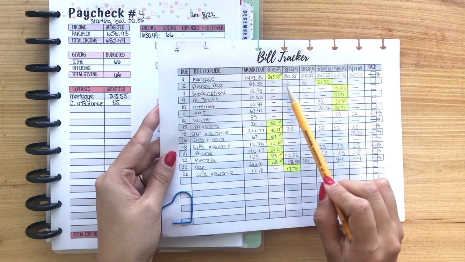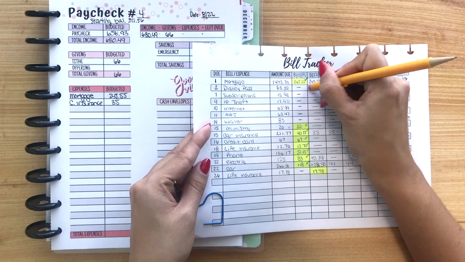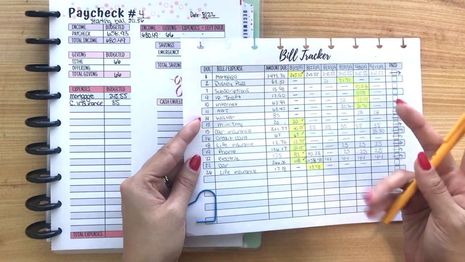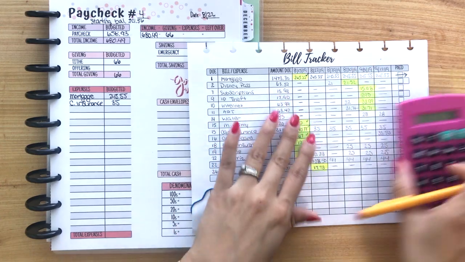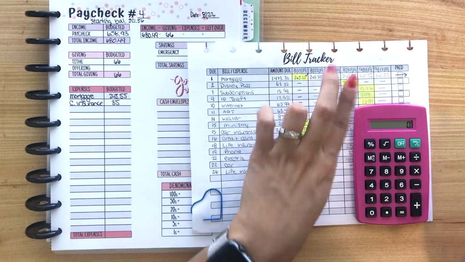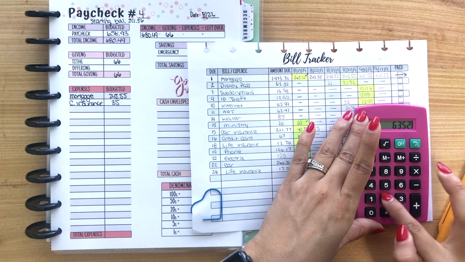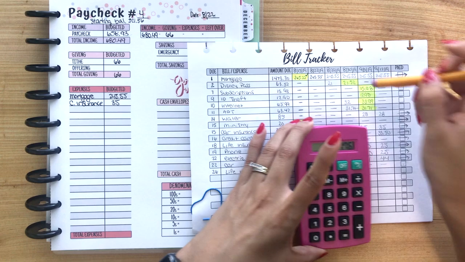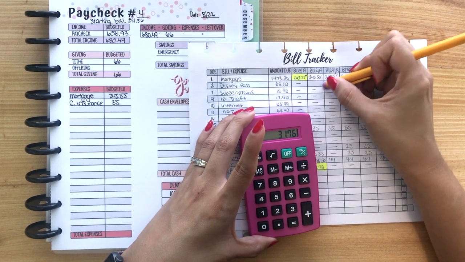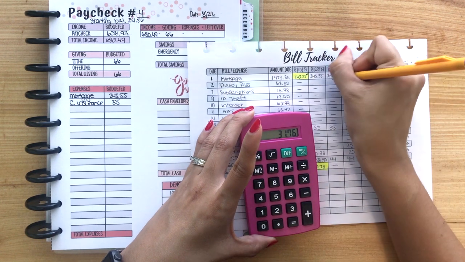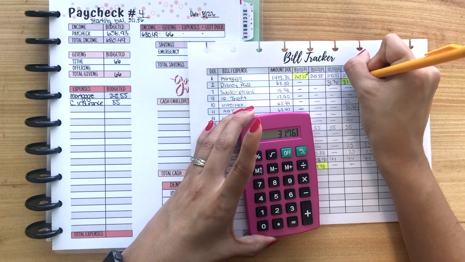Now, one of these, this Disney Pass, I decided to adjust, and I did not include that in this particular budget. So we're just going to adjust the payments and just do it by 2 for the $63.52. Sorry if I'm all over the place here, but you can make adjustments in your budget. So we're just going to adjust this. 31.